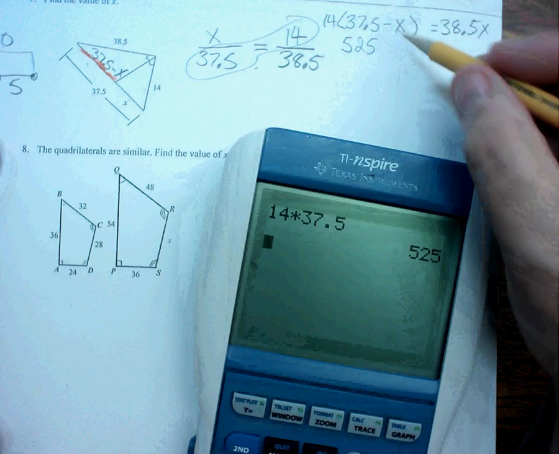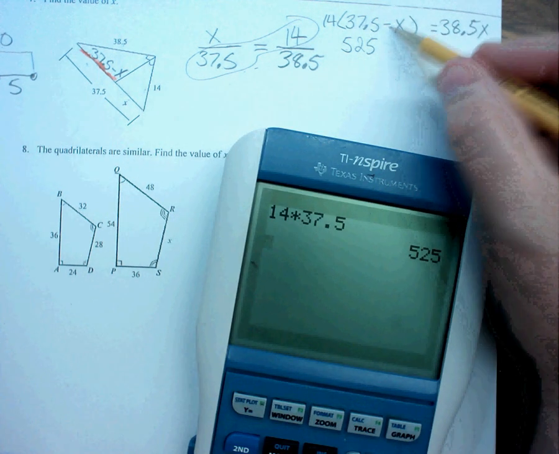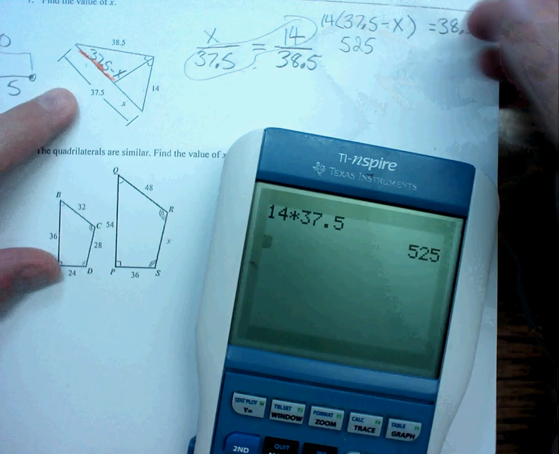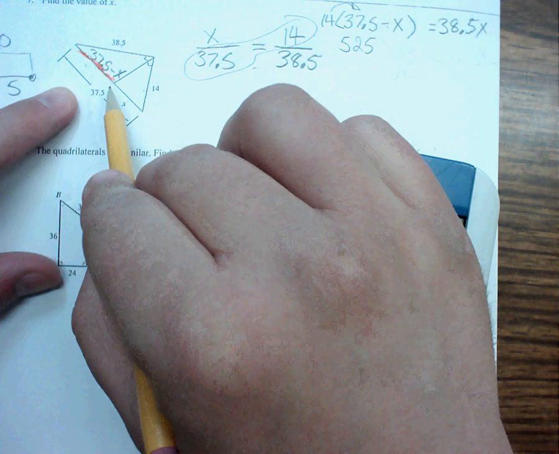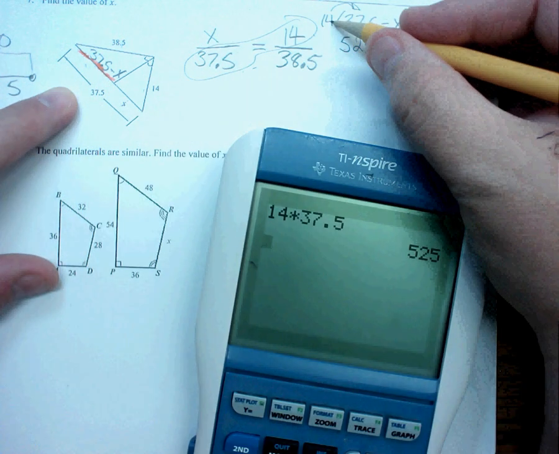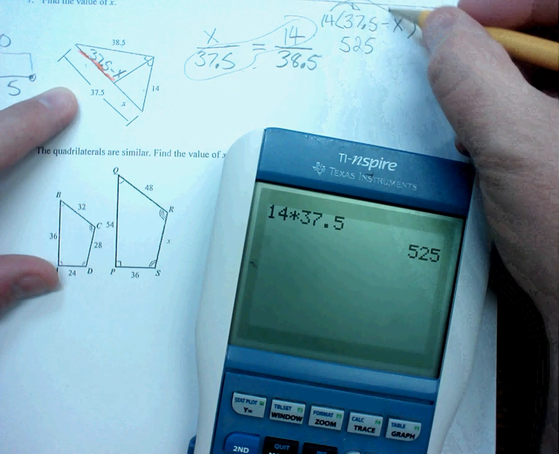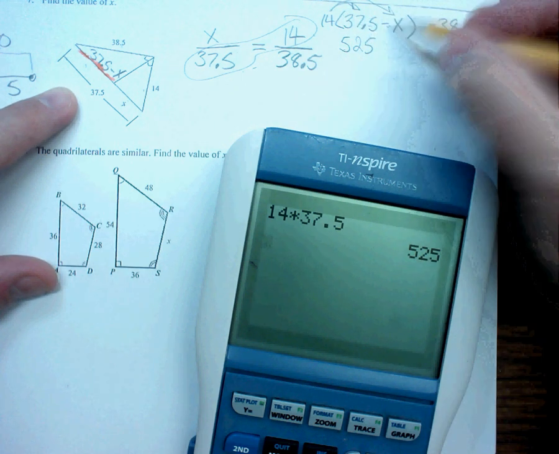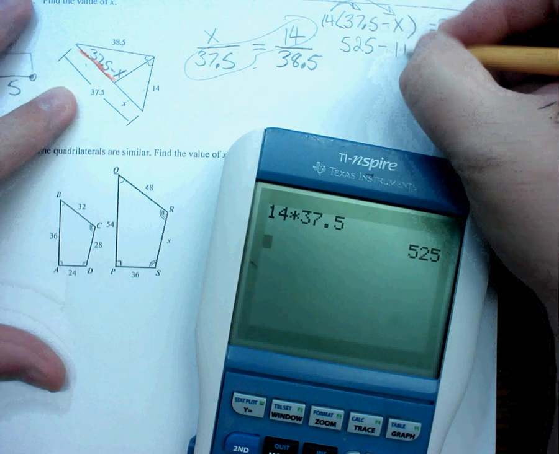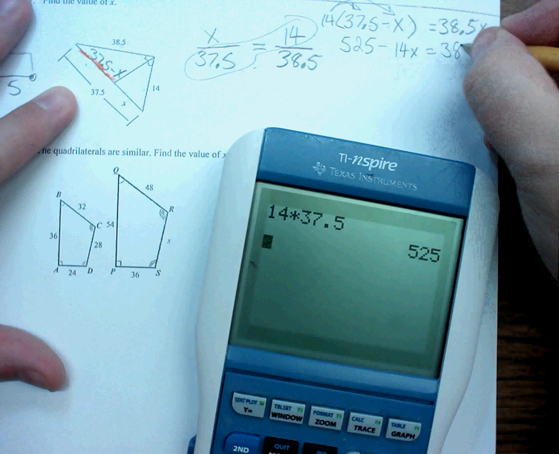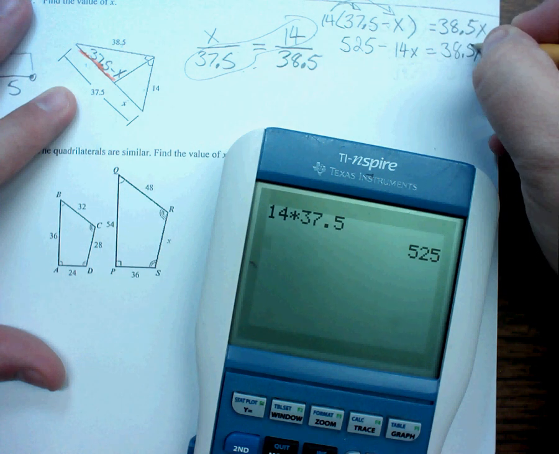So what I forgot was to put in this minus x. Now that changes the whole dynamic of the problem, because I forgot to distribute the 14 through this expression of 37.5 minus x, which 14 times 37.5 is still 525, but I got to multiply that by negative x. So that gives me a negative 14x, and that's equal to 38.5x.